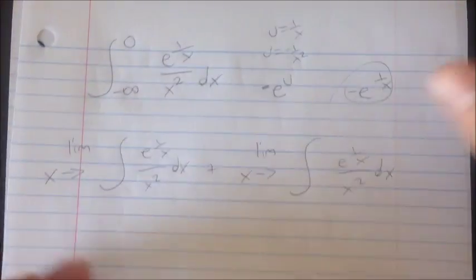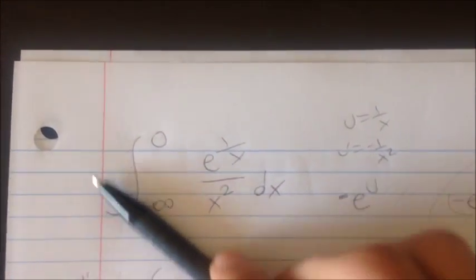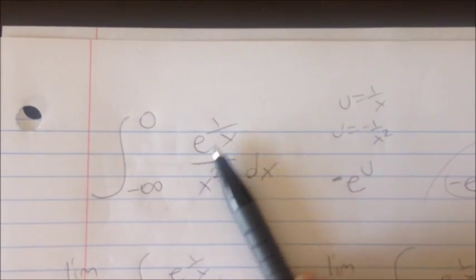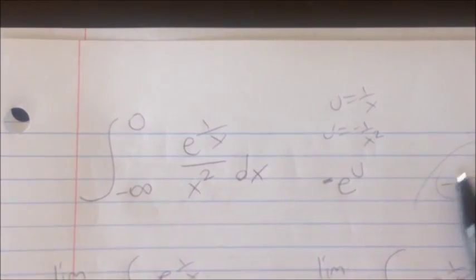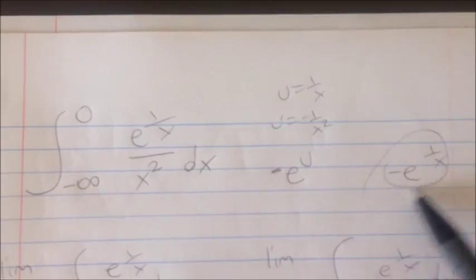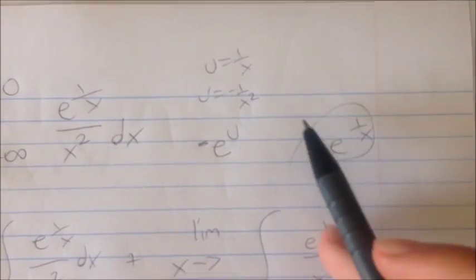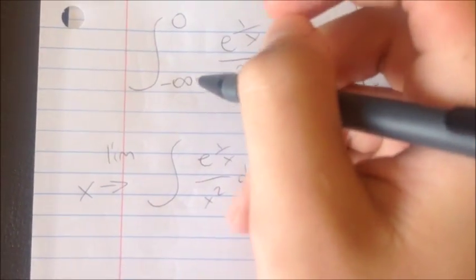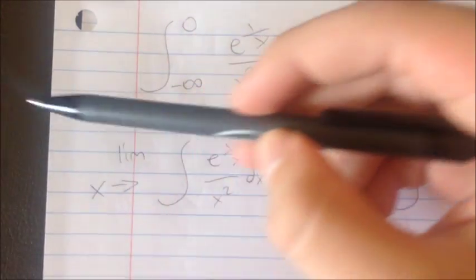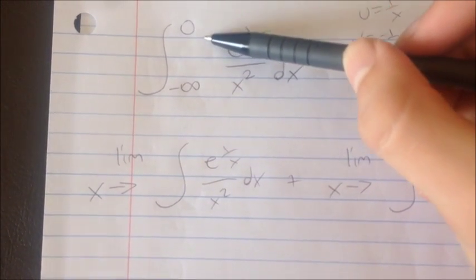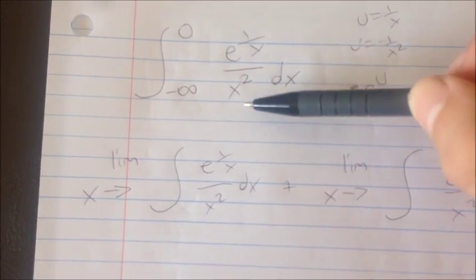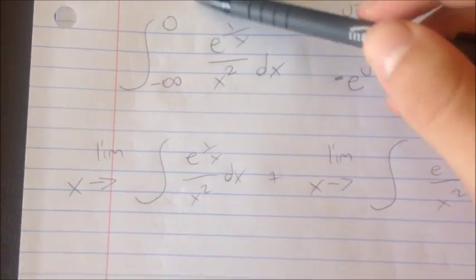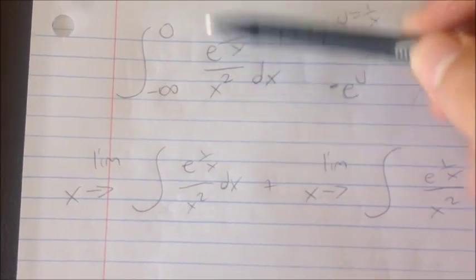Alright, for our next problem, we're going to do from 0 to infinity of e to the 1 over x squared. This is the antiderivative right here. Alright, so you might think, okay, well, why don't we just do the limit as x approaches negative infinity off the bat? And that is true, but we have to be careful because the function does not exist at 0 either, as there's an x squared in the denominator, so you put a 0 here, it won't exist.